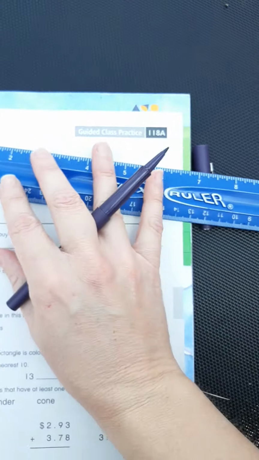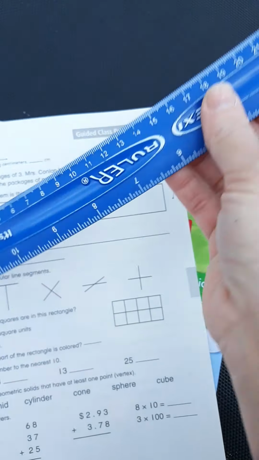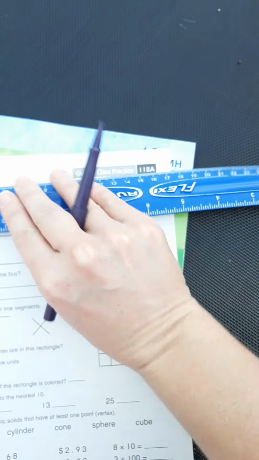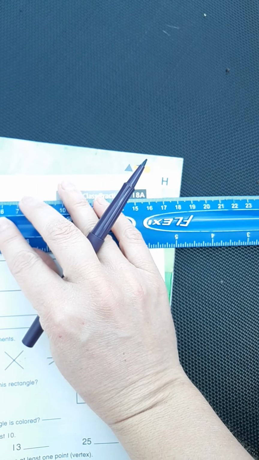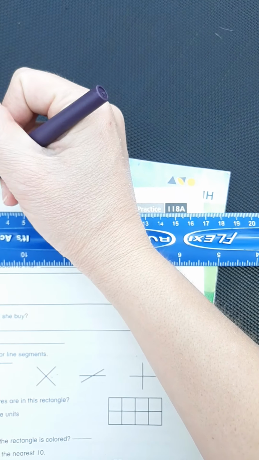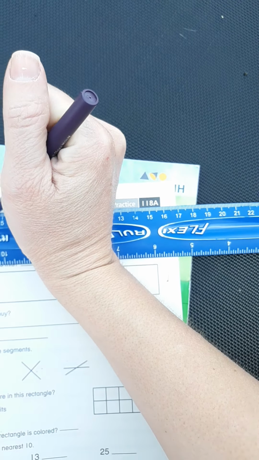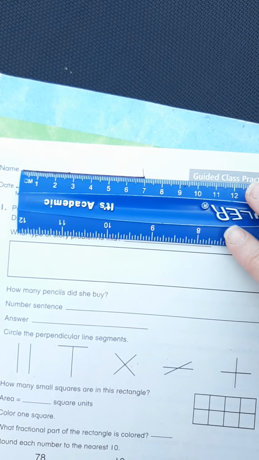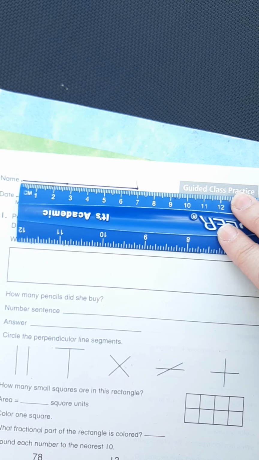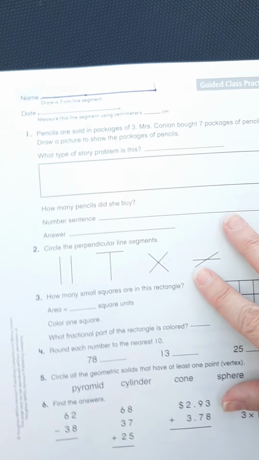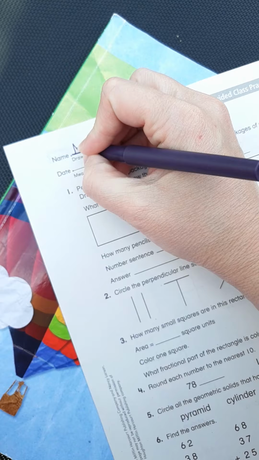The first thing we're going to do is draw a 7-centimeter line segment for our name. That's my inches. Here's my centimeters. Alright, start here, go all the way to the 7. Again, it's really hard to hold the phone and draw that. But anyways, there's my 7-centimeter line segment. Okay, I'm going to add my name.